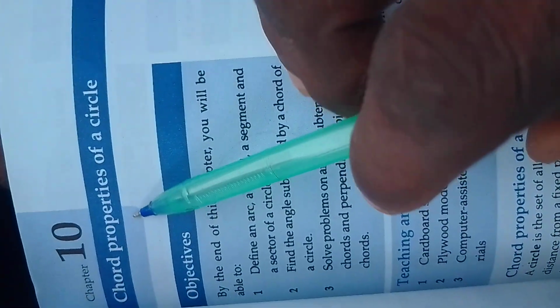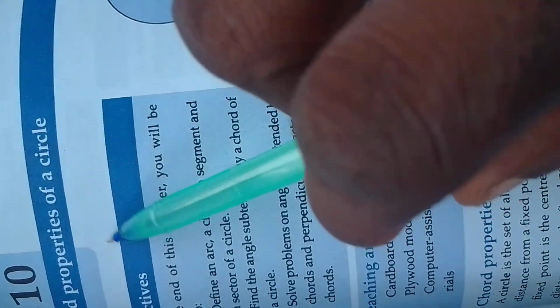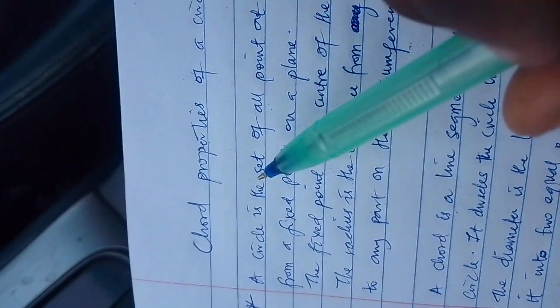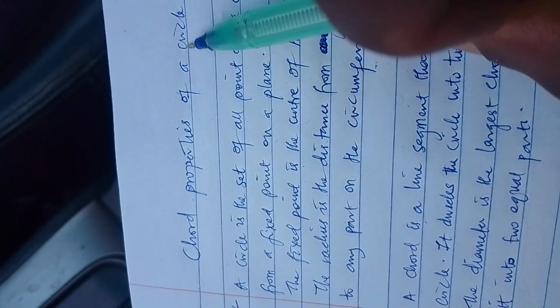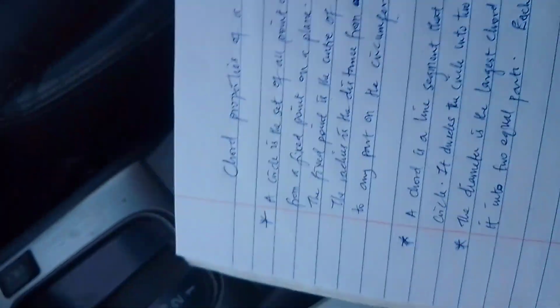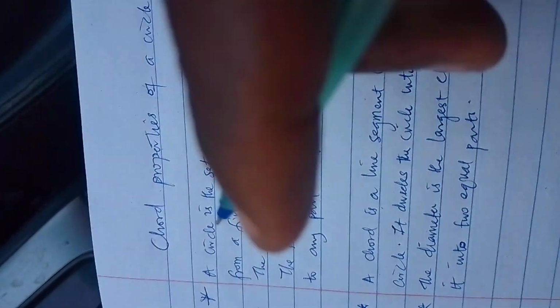Okay, so today we're treating what? We're treating properties of a circle. Properties of a circle. And I've been able to point down some things. Alright? So let's start with the introduction.